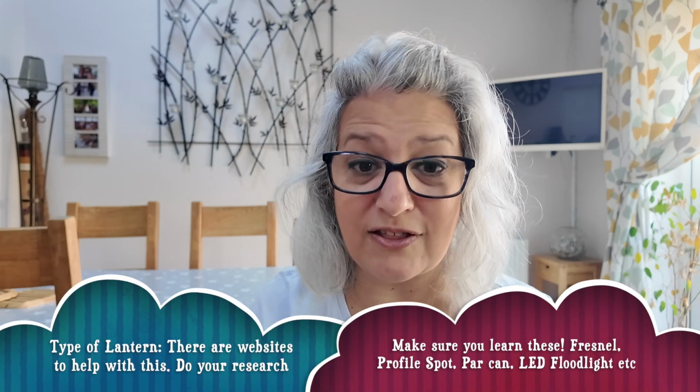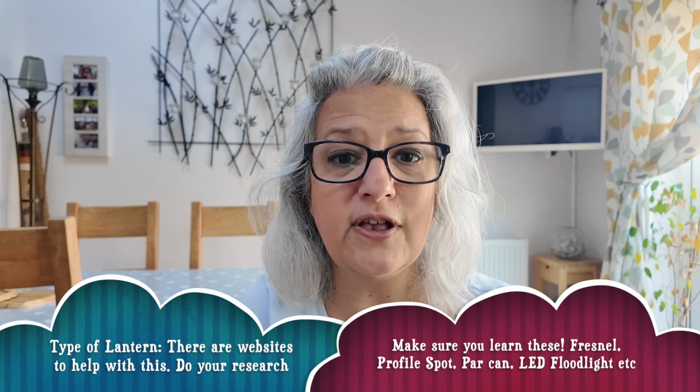You want to be talking about the type of lantern that you're using. Are you using a spotlight? Are you using a profile spotlight? Has it got a hard edge to it? Has it got a soft edge to it? You want to look at, are you using Fresnels? Have your Fresnels got barn doors on them to direct the light? Are you using parcans, which give big floods of light onto the stage? Are you using a floodlight? Are you using birdies?